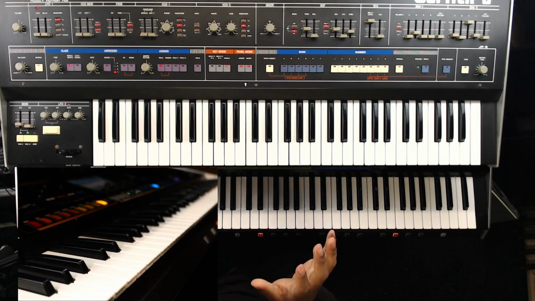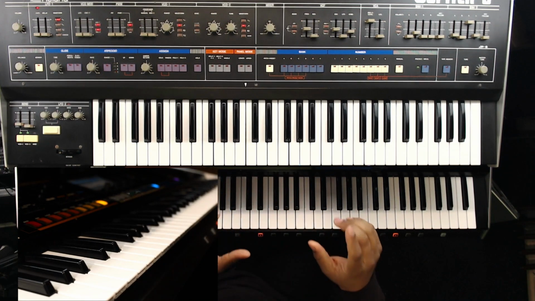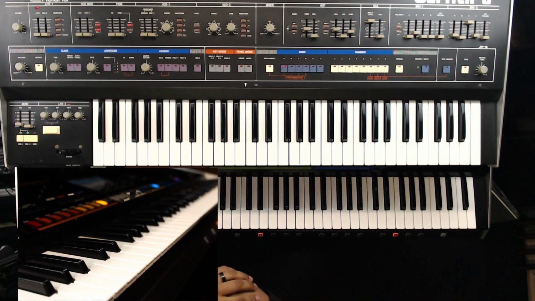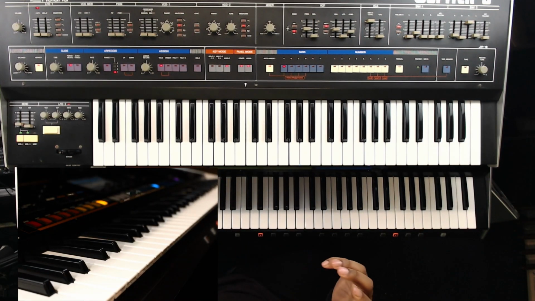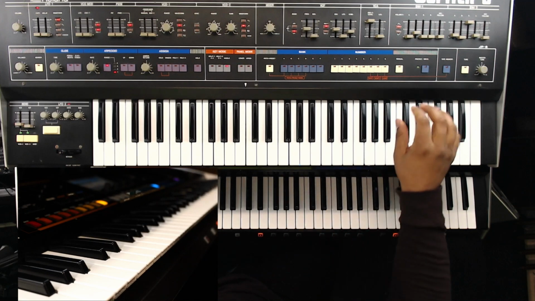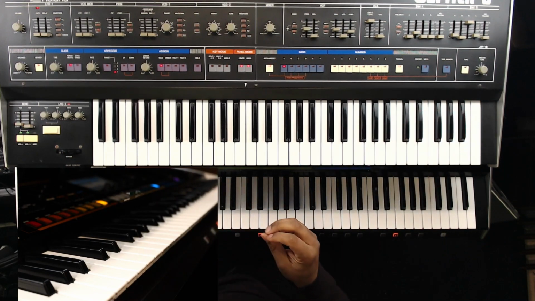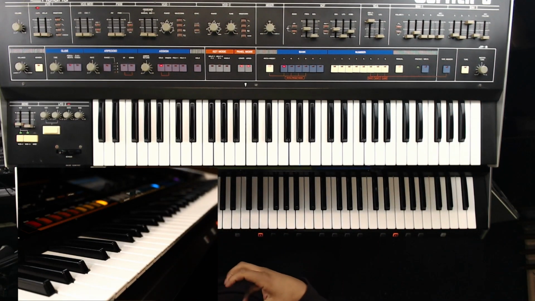All right, so we're just going to stop here for this lesson because there's so much to cover in synthesis, especially for key bass. Part of being a great key bass player is knowing how to adjust the sounds and picking the right sounds for the right song and the right genre of music.